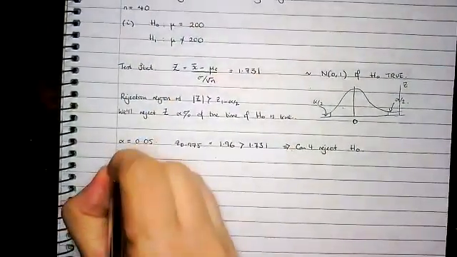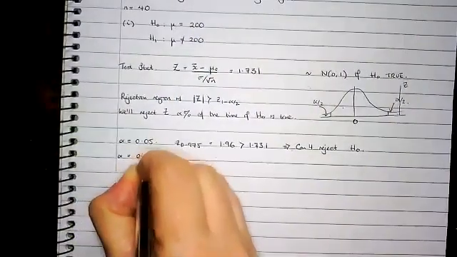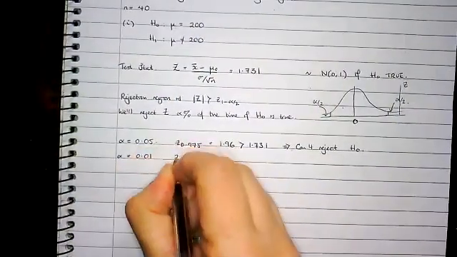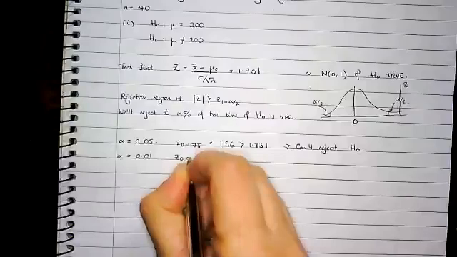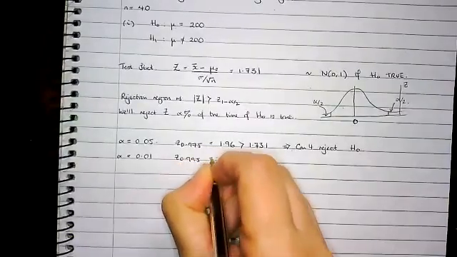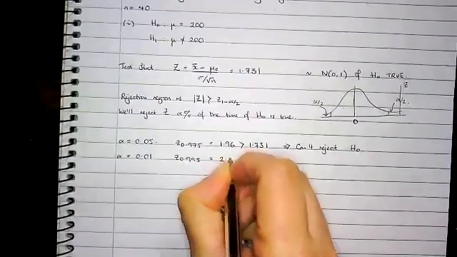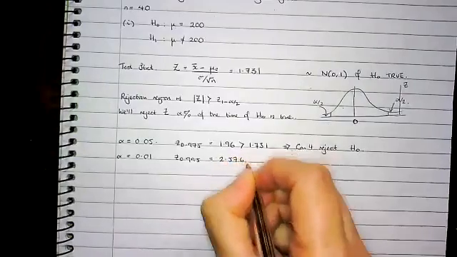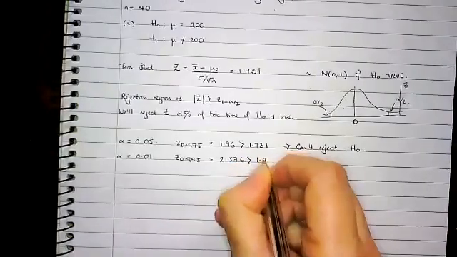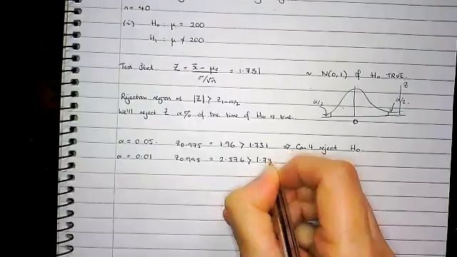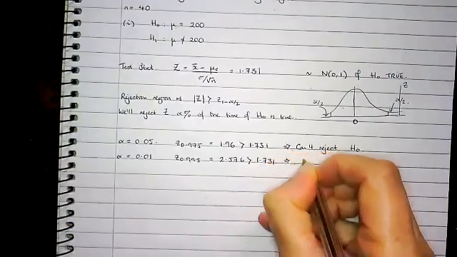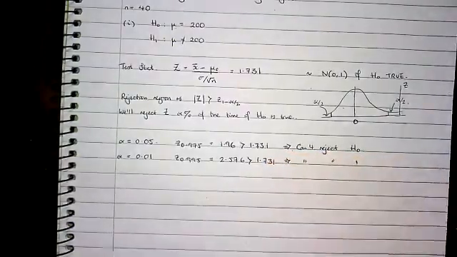And something similar happens in the case that alpha is 1%. Here we've got 0.995, which is 2.576. Again, it's bigger than 1.731. So again, I can't reject H0.